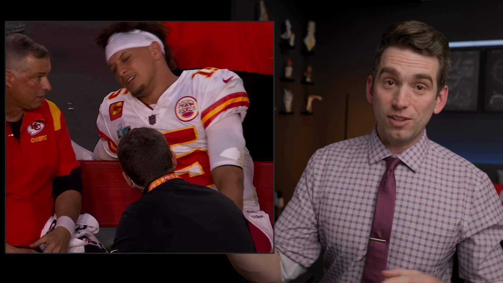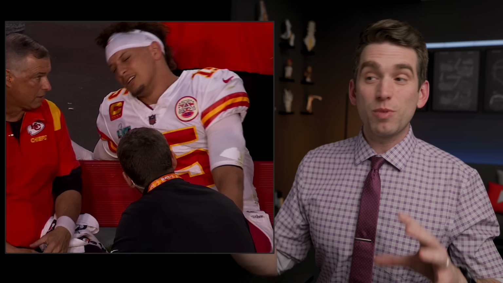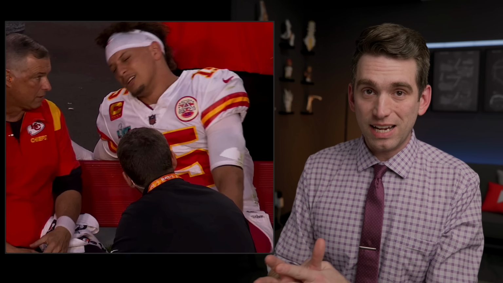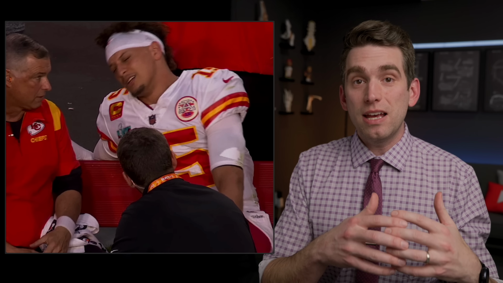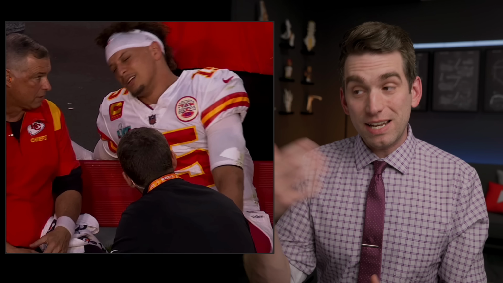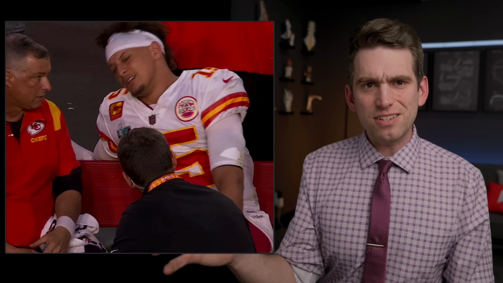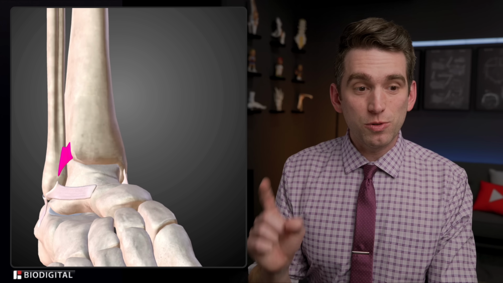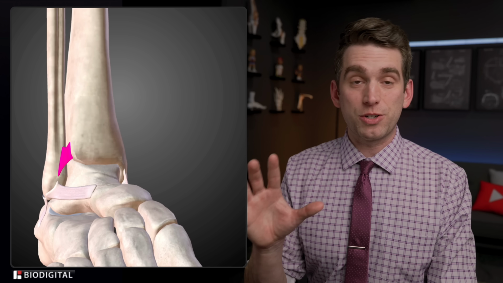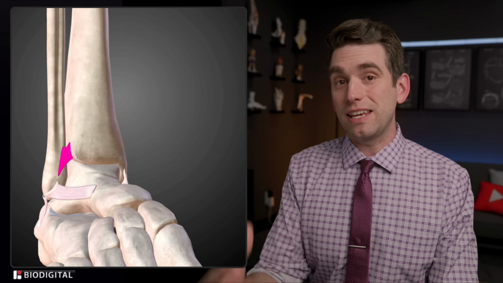Now, I know people are going to say he looked like he was walking without a limp. This is no big deal, but Mahomes was in clear pain on the sideline, and pain is a sign that something in the body, something in the joint has been torn, has been injured, and is sending those pain signals to the brain. So this is not just some minor thing that I think will have no impact on the rest of the game. Next, we'll walk through our biodigital anatomy tool to talk about what structure is involved and how the rest of the game might be affected based on how the high ankle sprain ligament is loaded.